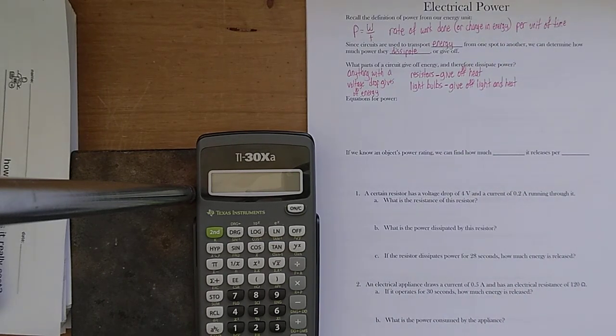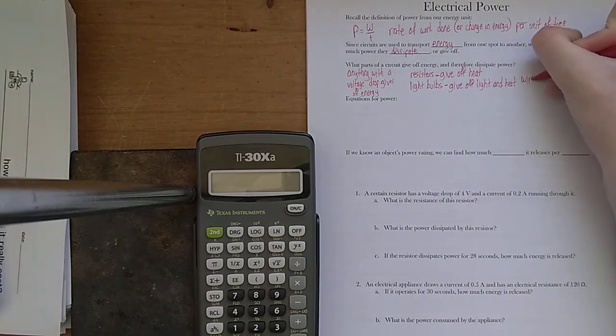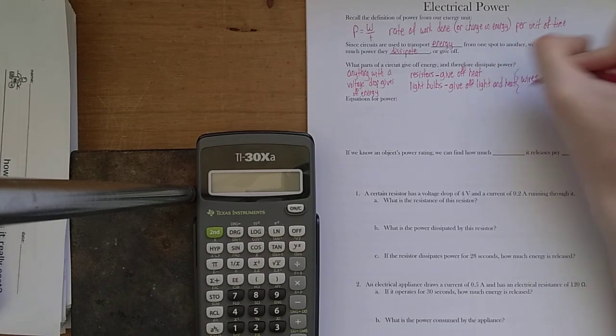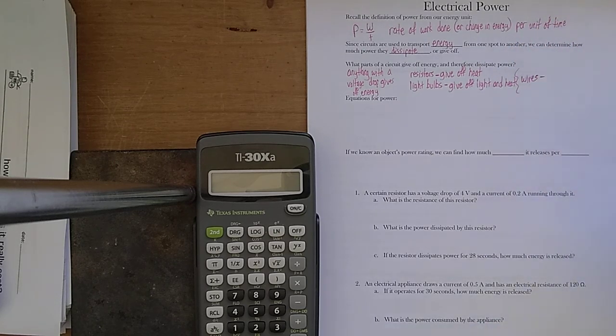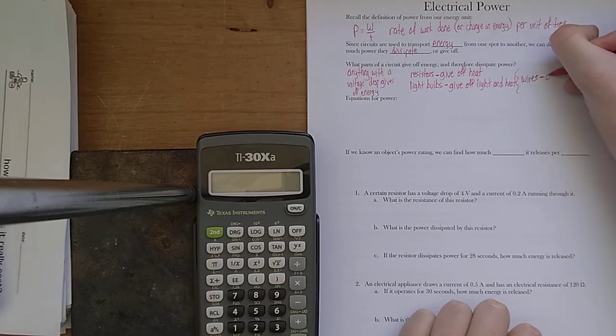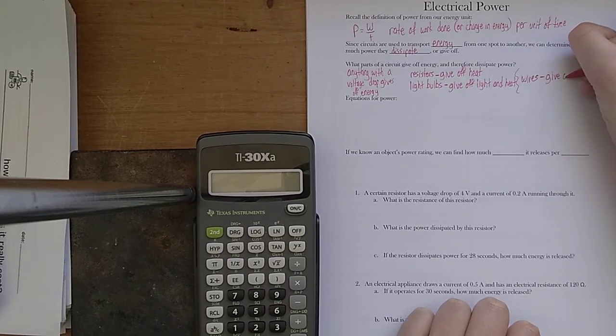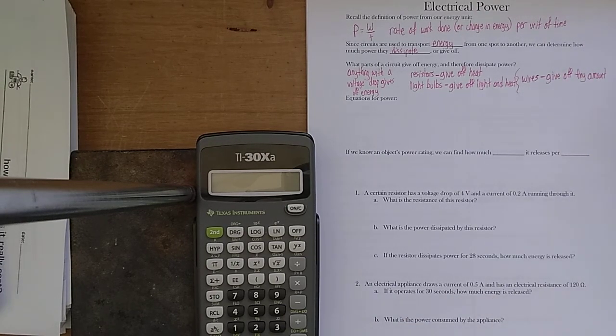And the last one that has a voltage drop associated with it is actually just regular old wires. Now you might be saying, wait a sec, we've never measured the voltage drop for a wire, and that's true. But remember, we did talk about how wires have very, very small resistances. If they have resistance and a current going through them, they have a very, very small voltage drop. Wires give off very tiny amounts of heat. We don't want wires to give off a lot of heat. That's why we make wires out of materials that have very low resistivities.